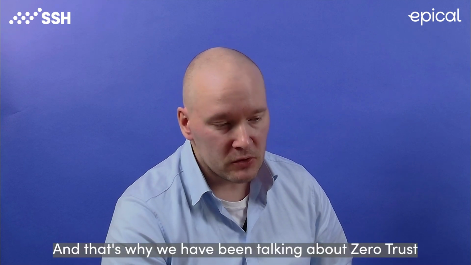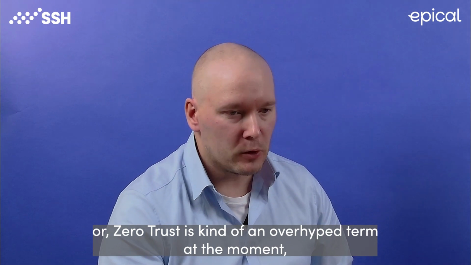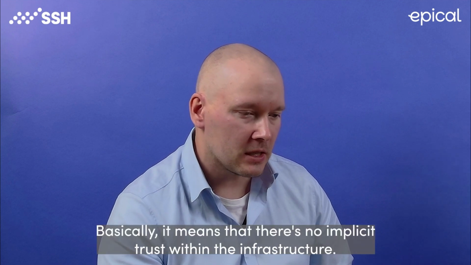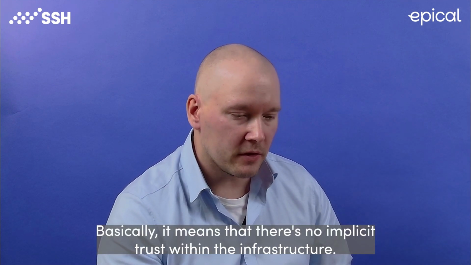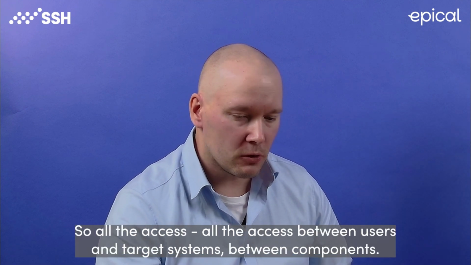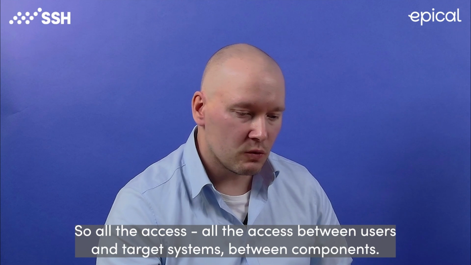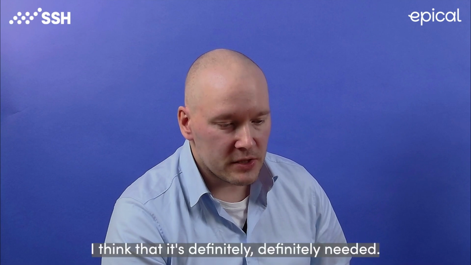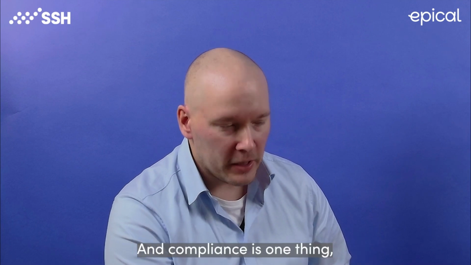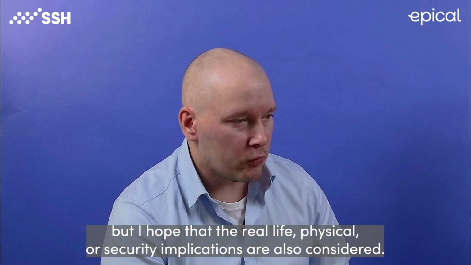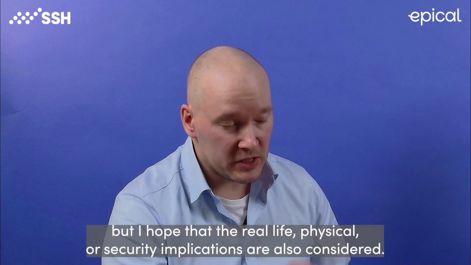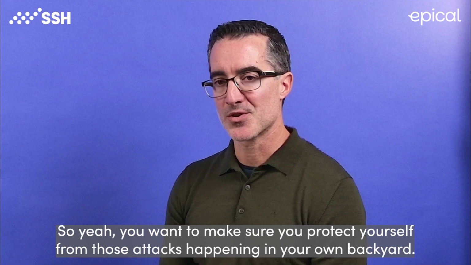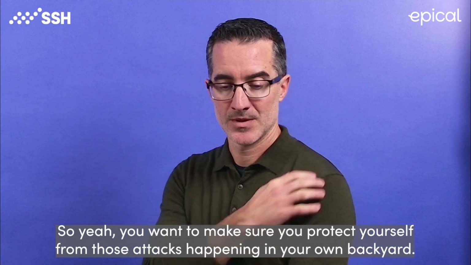And that's why we have been talking about zero trust. Zero trust is kind of an overhyped term at the moment, but there are solid fundamentals in it. Basically, it means that there's no implicit trust within the infrastructure. So all the access between users and target systems, between components, is always authenticated as needed. So I think that it's definitely needed. And compliance is one thing, but I hope that the real-life physical or security implications are also considered. Stories left and right out there. So yeah, you want to make sure you protect yourself from those attacks happening in your own backyard, right?